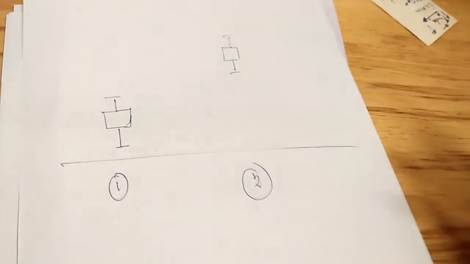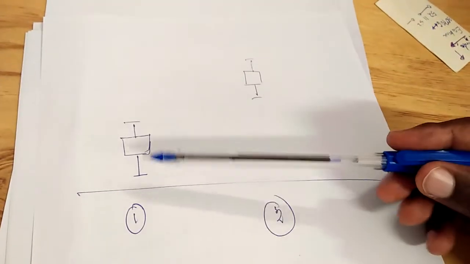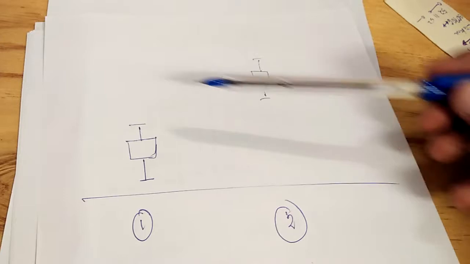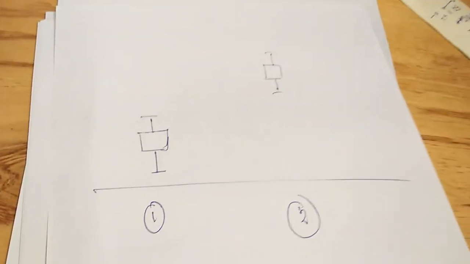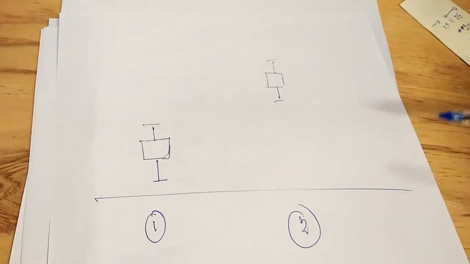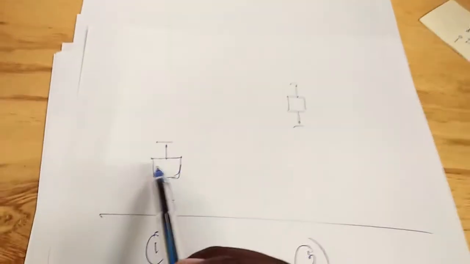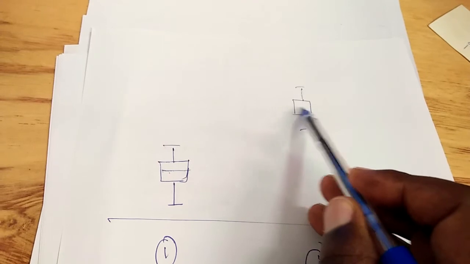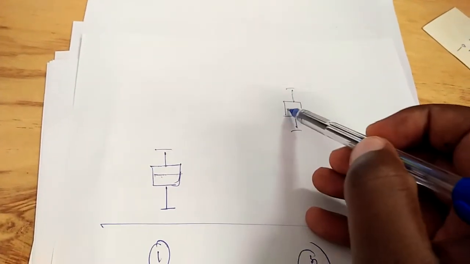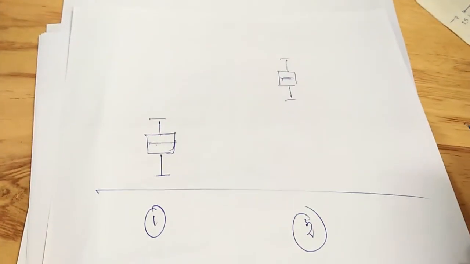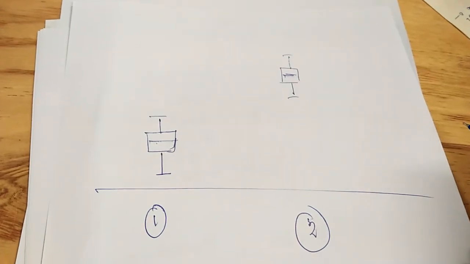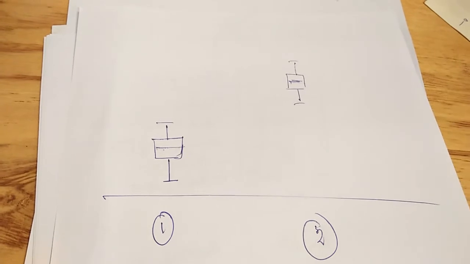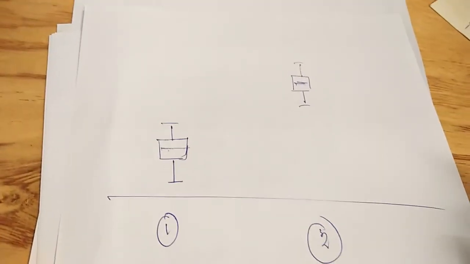So in such a scenario, if this moved, it would not hit this one, and if this moved in this direction, it would not hit group 1. So for these, chances are high that their medians are statistically different. This is how we analyze box and whisker plots.